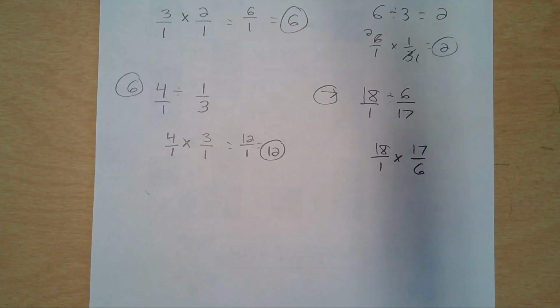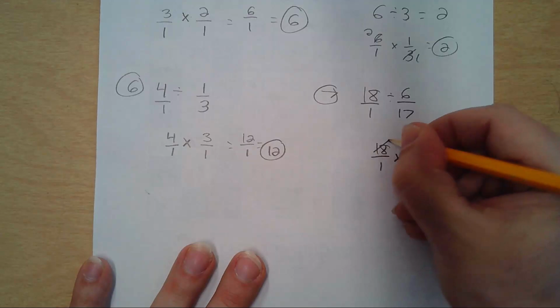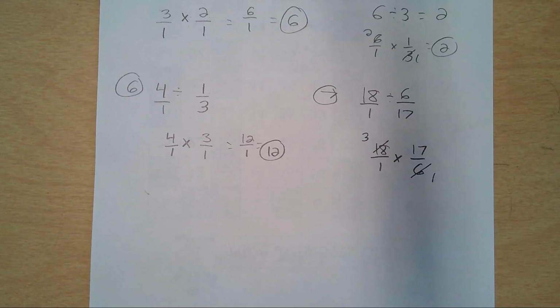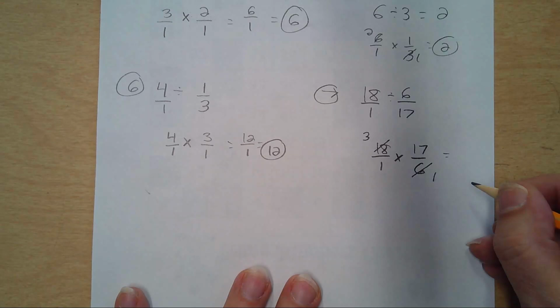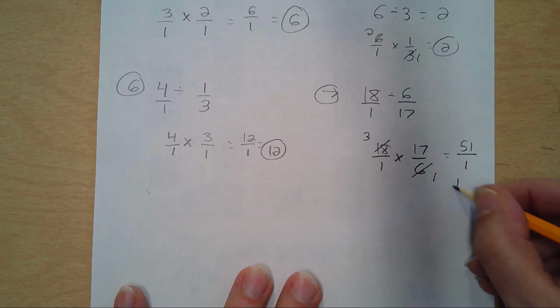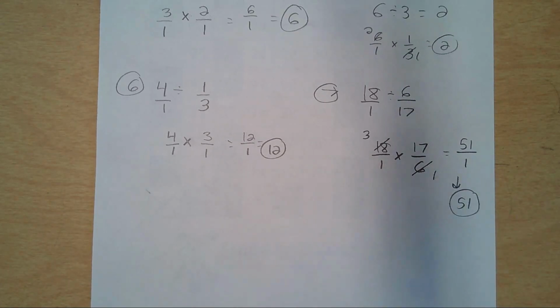As the chapter moves on, we'll have to convert to improper, mixed numbers and all that. That'll come back. But the 6 becomes a 1. Greatest common factor between 6 and 18. Are you writing any of this? Okay. There's 3, and then I'm left with on top, 17 times 3 is 51. 1 times 1 on the bottom. Final answer, 51.